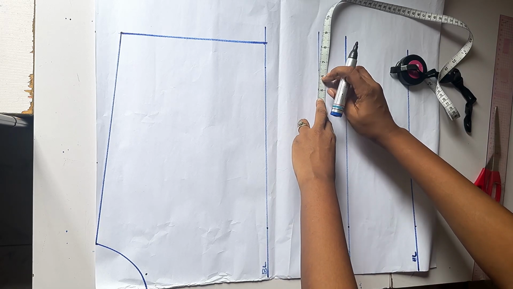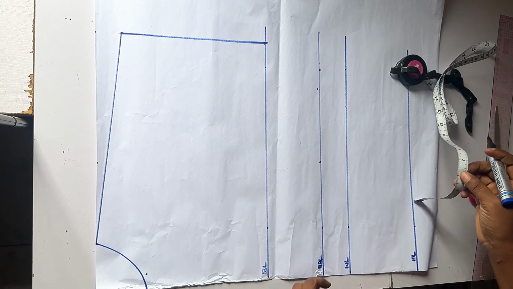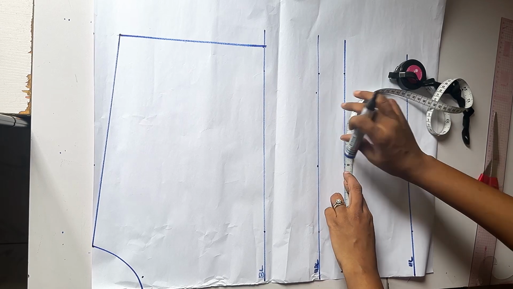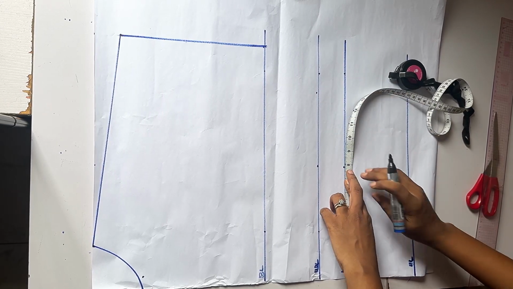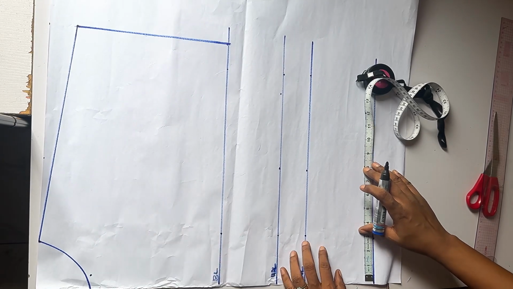So I'm going to put down an extra 5 inches to the under bust line, and then on my waistline, I'm going to put down my round waist measurement divided by 4. On my hemline, I'm simply going to take my round hip measurement divided by 4, and I'm going to put that down and connect all my points.